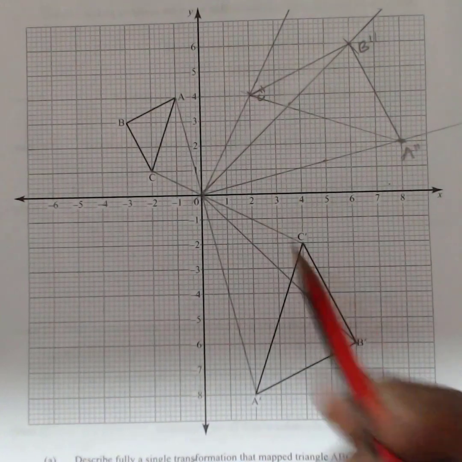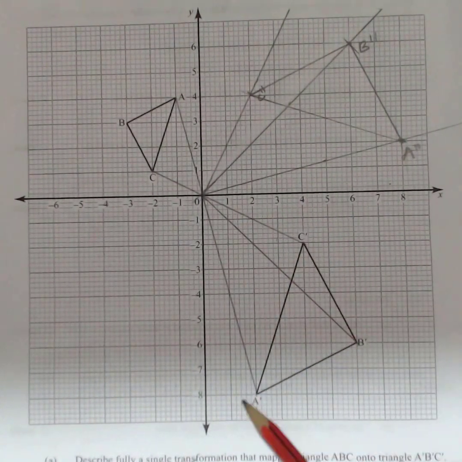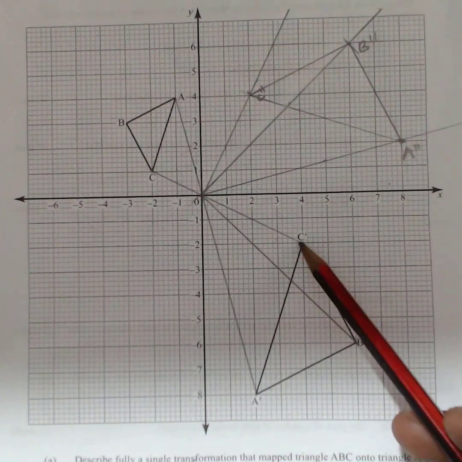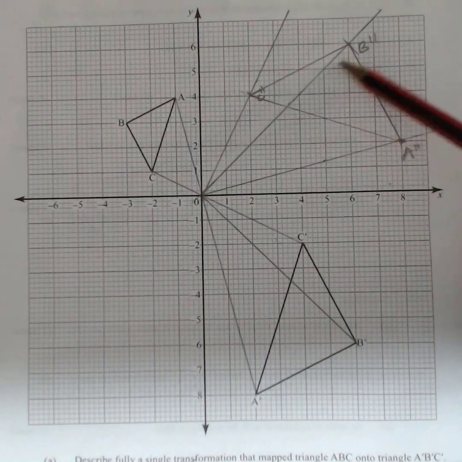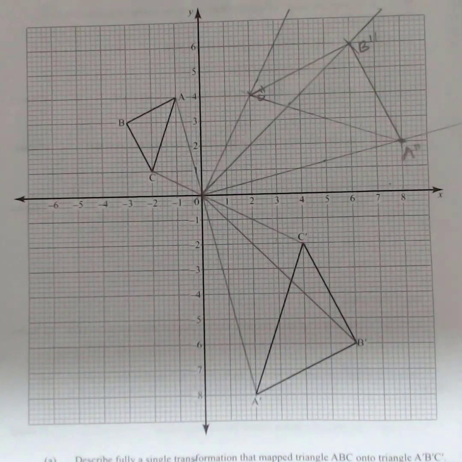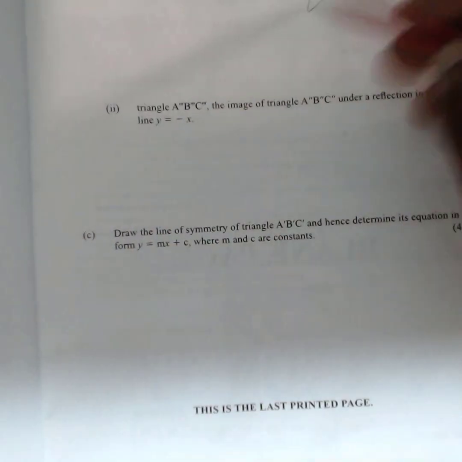And there we get the image of triangle A prime, B prime, C prime under a rotation of positive 90 degrees about the origin. So we have the triangle there. We have drawn that and it's done.